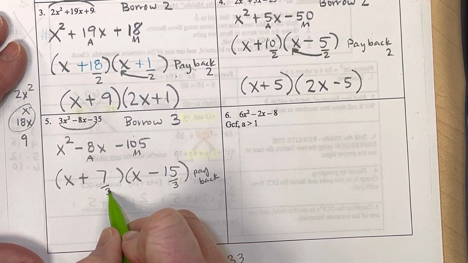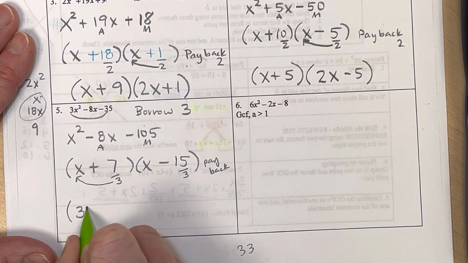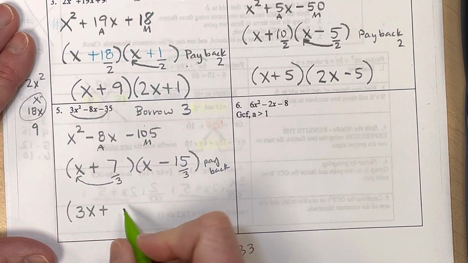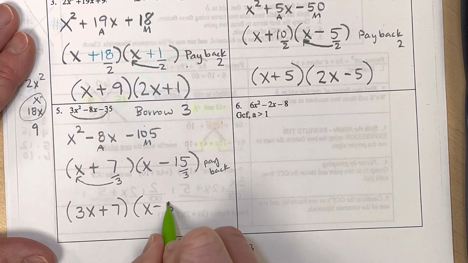7 does not divide by 3 evenly, and so what you're going to do is just bump that number 3 right in front of your x. That's going to be the coefficient now. 15 does divide by 3, and you get a 5.